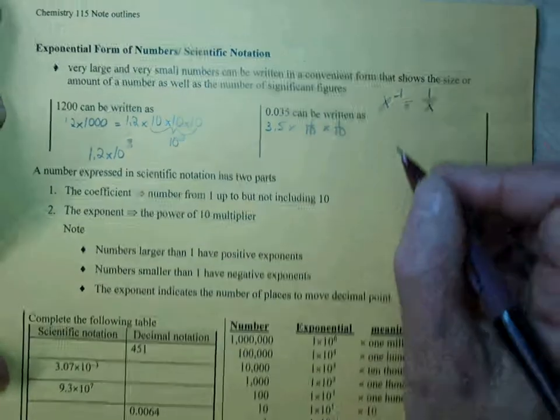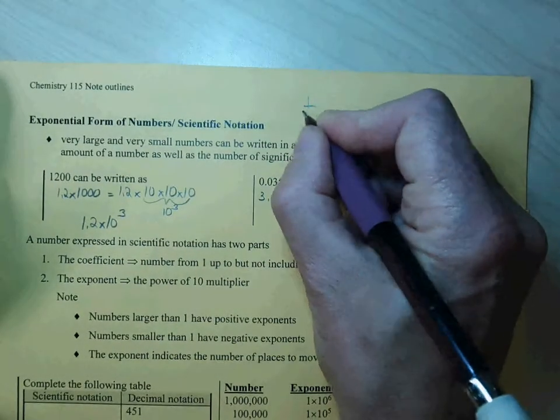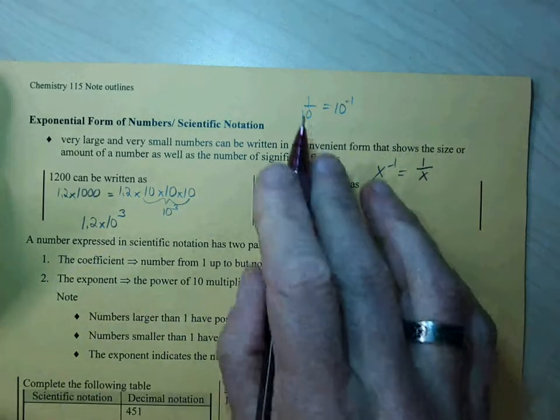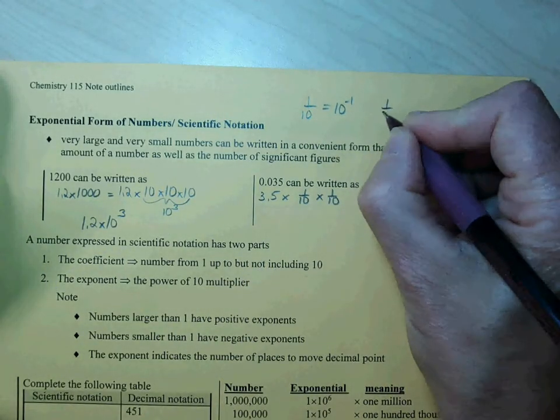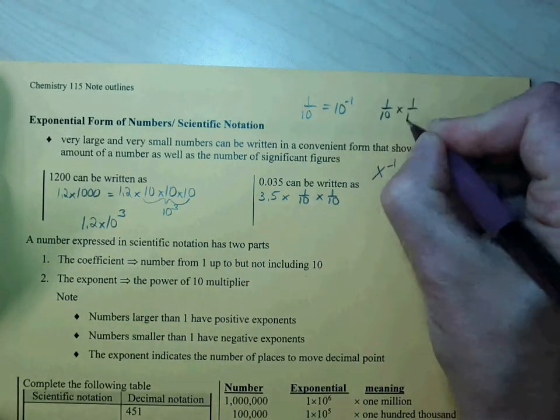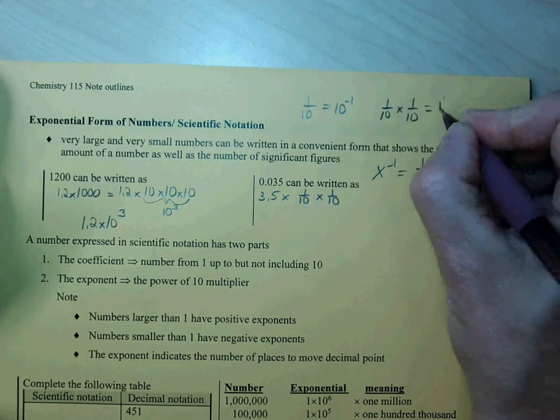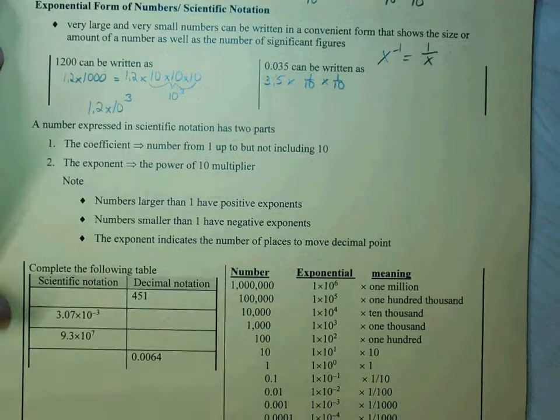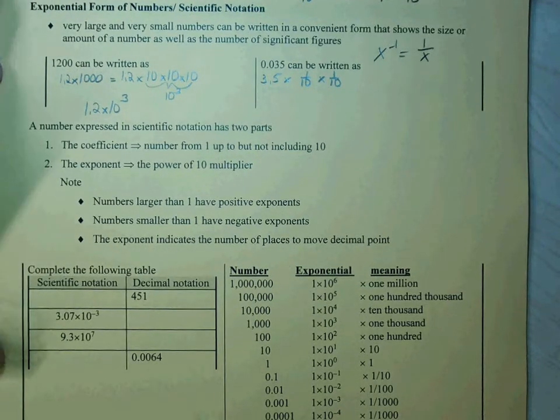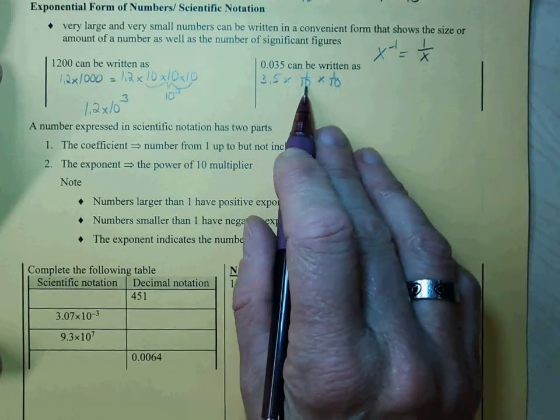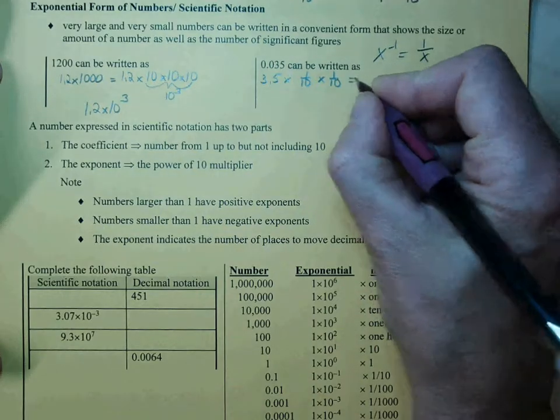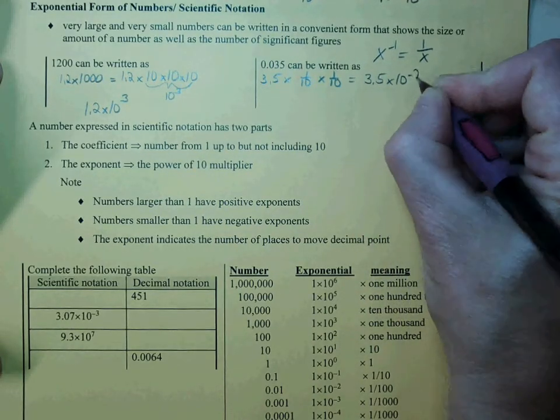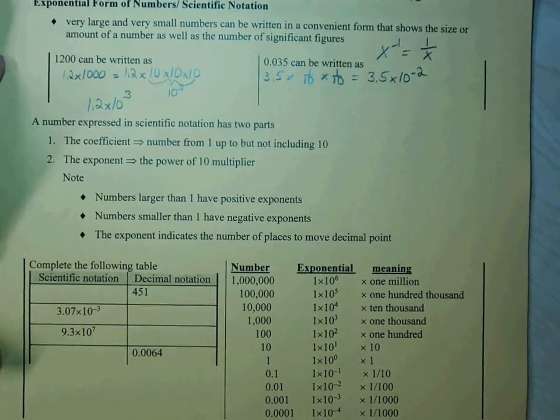So we can write 1 over 10 as 10 to the minus 1. If we do that twice, that's going to correspond to 10 to the minus 2. So we can write 3.5 times 1/10 times 1/10 as 3.5 times 10 to the minus 2 power.